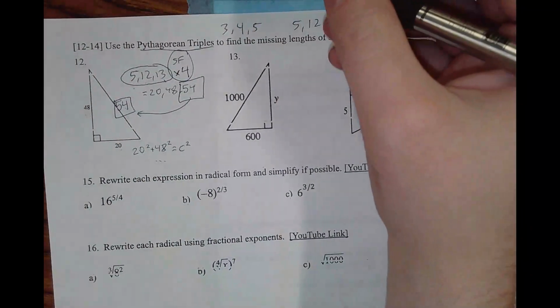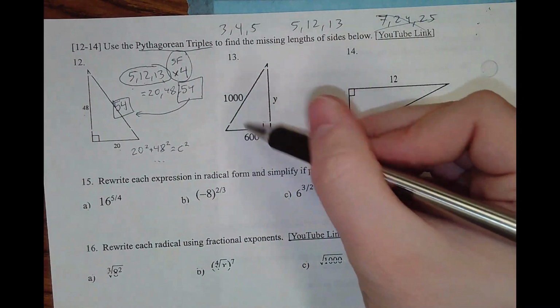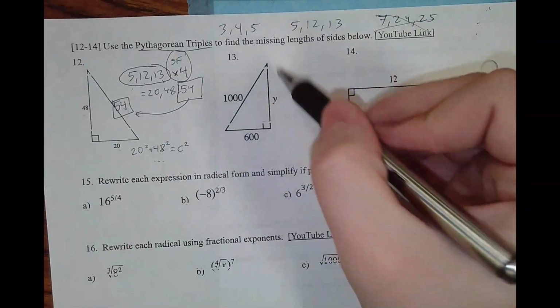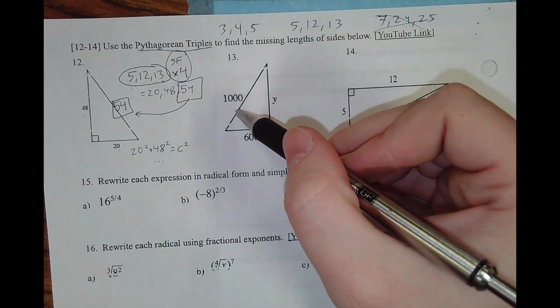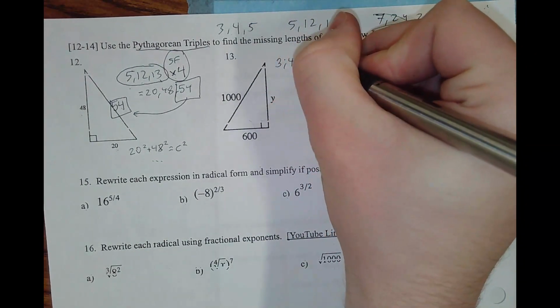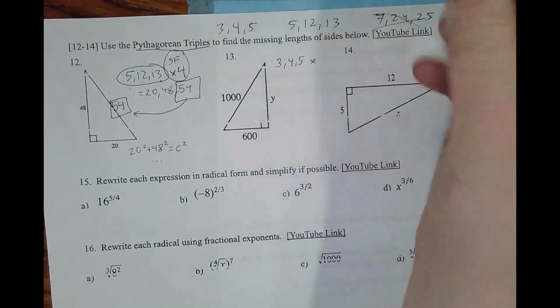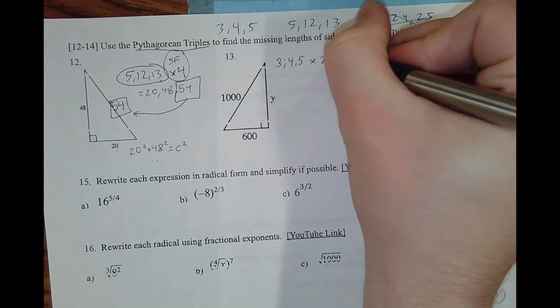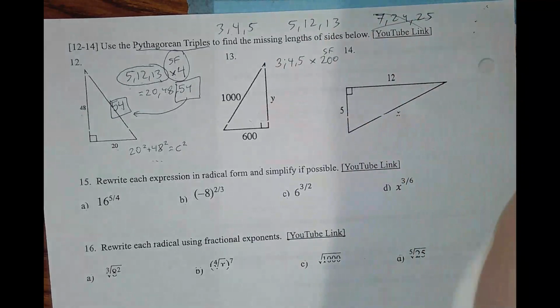Okay, number 13. Is there a Pythagorean triple that goes into 600 and 100? Well, yes, absolutely. It's going to be a 3, 4, 5 multiplied by 200. It's a scale factor of 200.